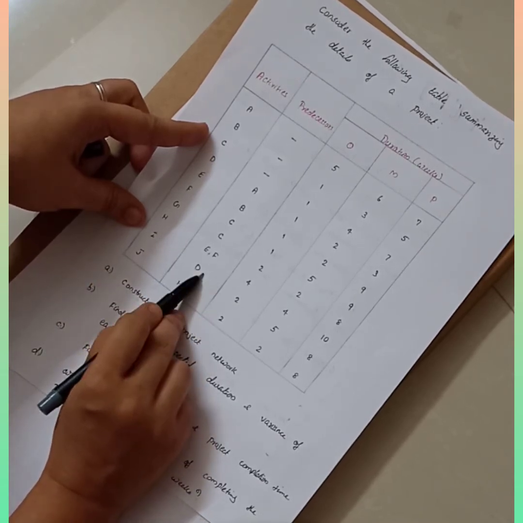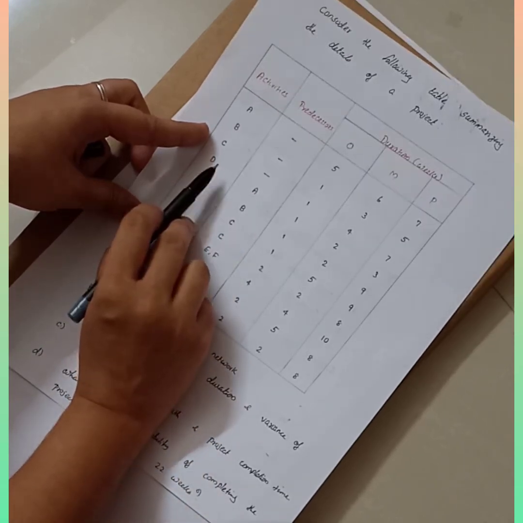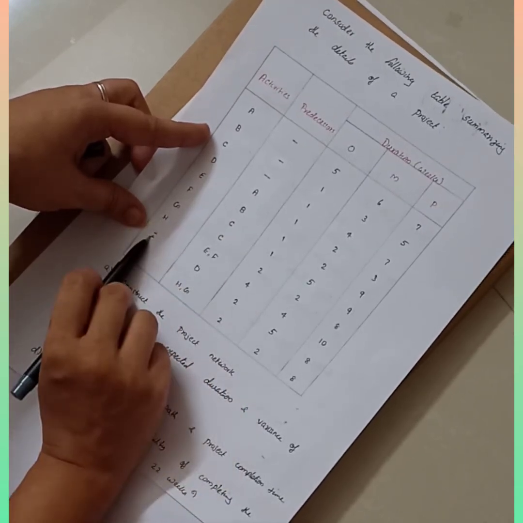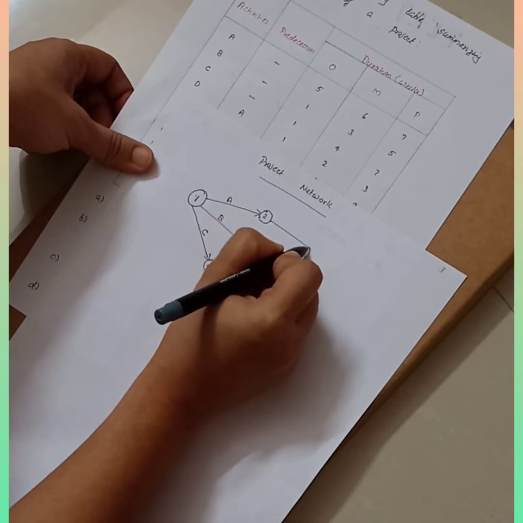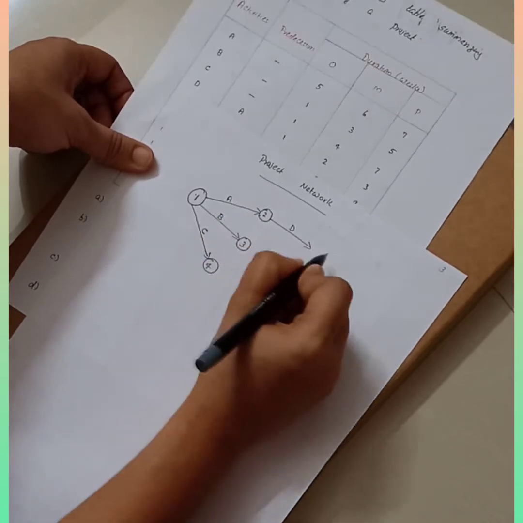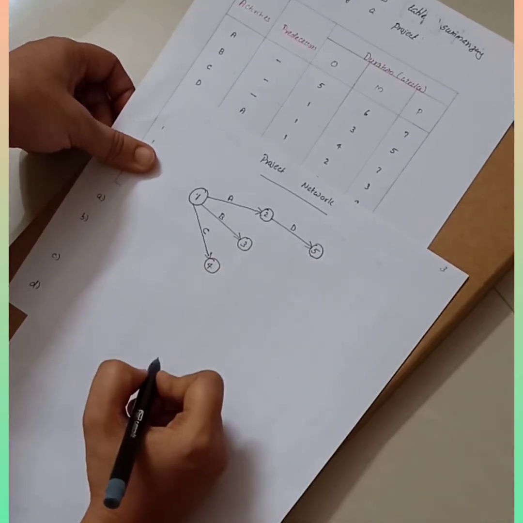There is no particular activity along with D. So soon after A you can draw D, and where D is ending, there I will start. So from 2 you can draw activity D. This is ending in the next node, that is node number 5.